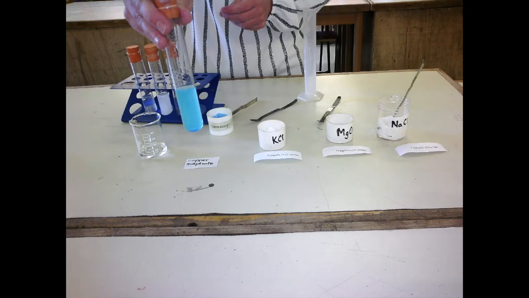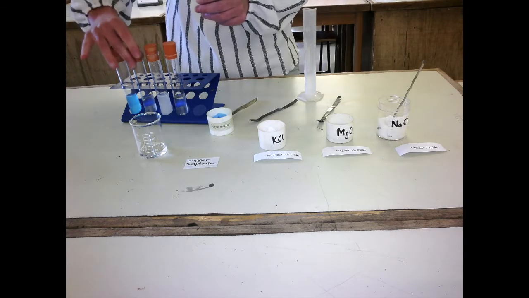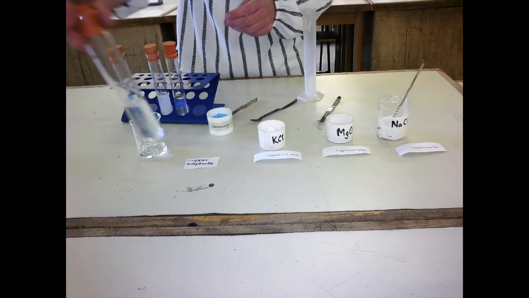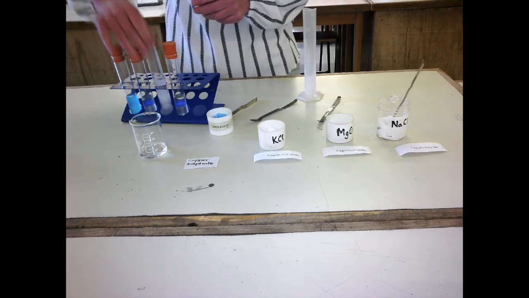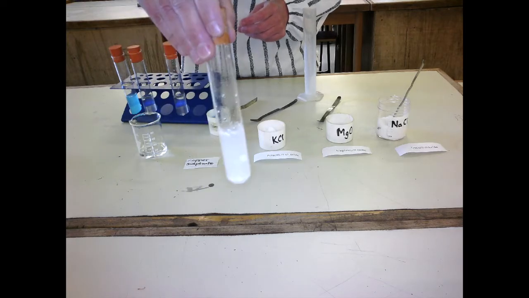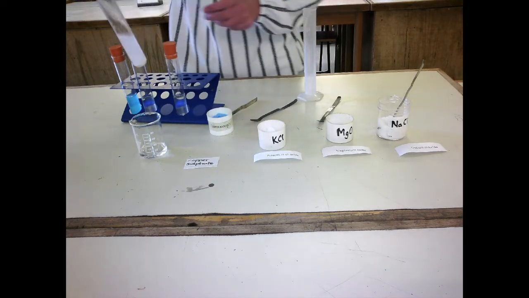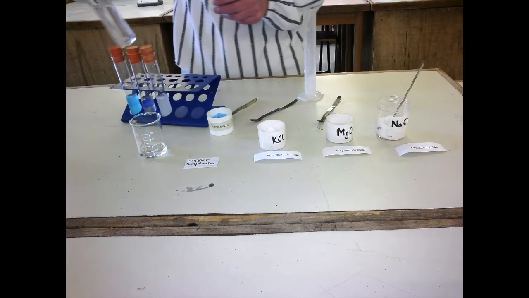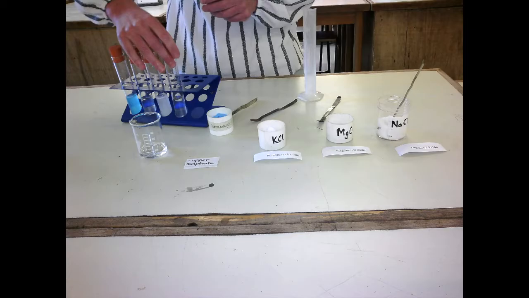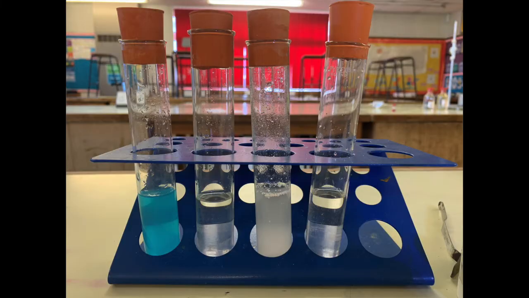has dissolved, so that's soluble. Potassium chloride has dissolved, that's soluble. Magnesium oxide, still an ionic compound, not as soluble as the others. And sodium chloride has dissolved. You can say that most ionic compounds are soluble in water.